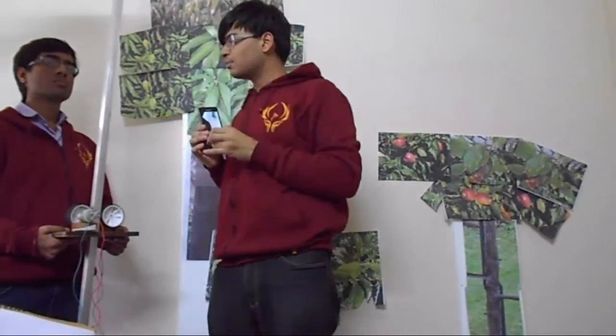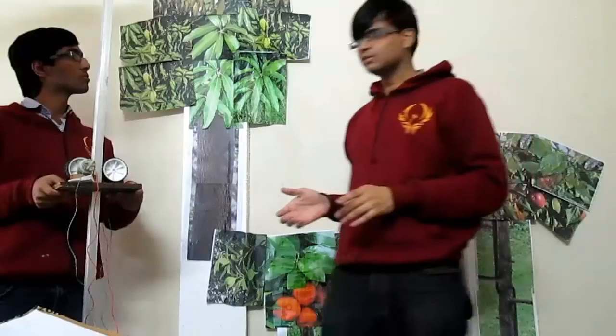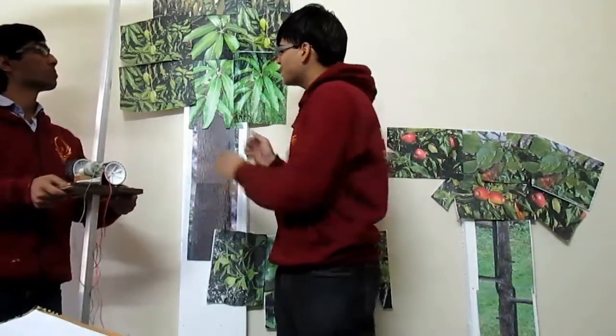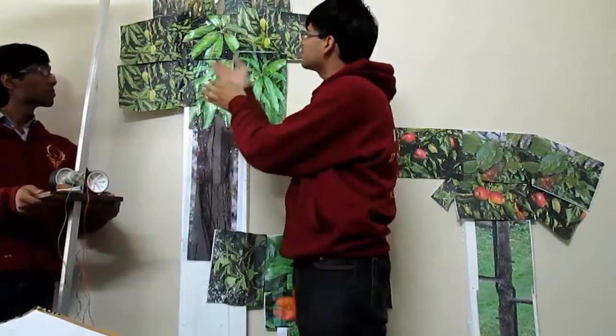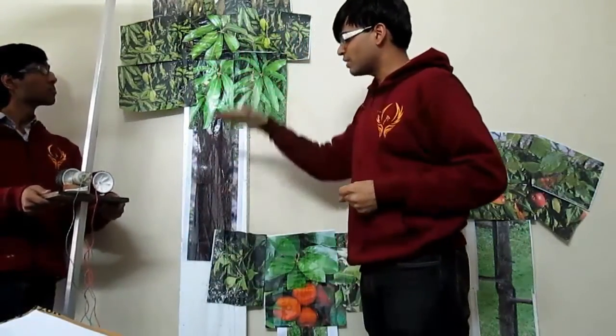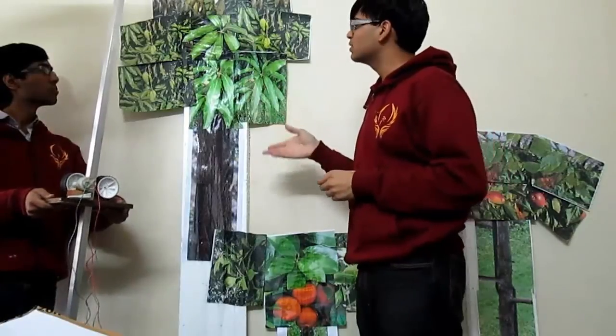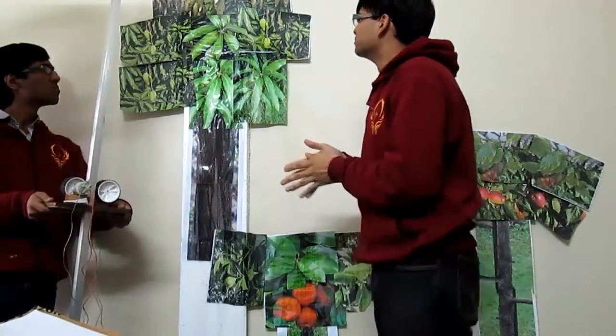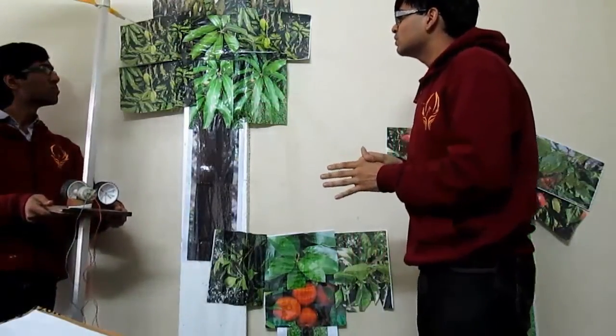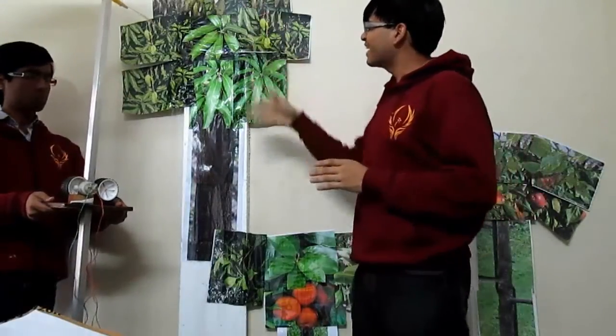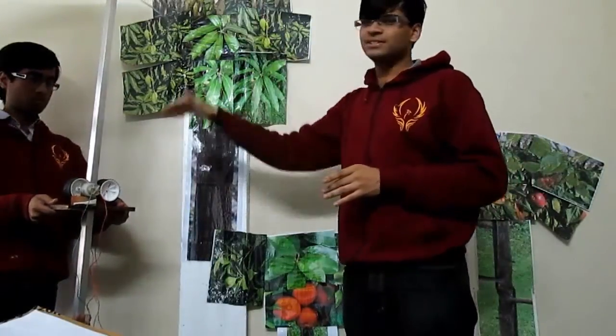Now we will show you a live demo of the system. The trunk width has been detected and the canopy has also been identified. The pesticide is being sprayed at only the requisite height for the tree. As you can see, the whole canopy is being covered.